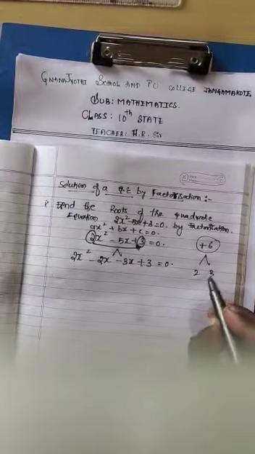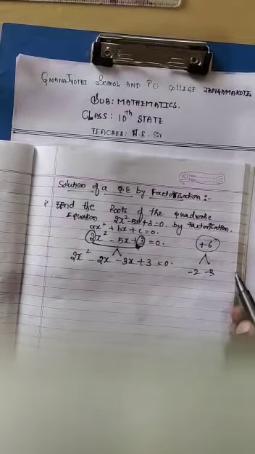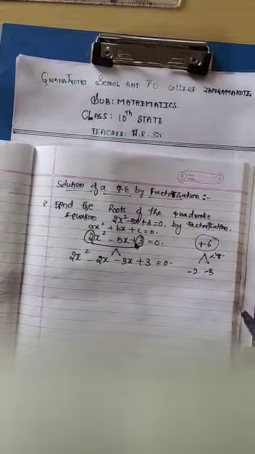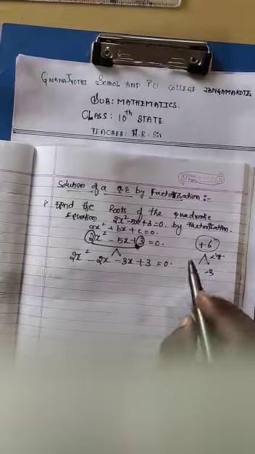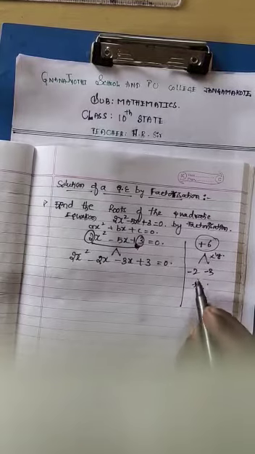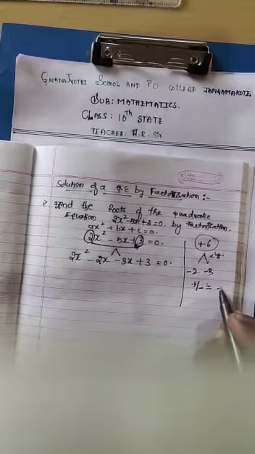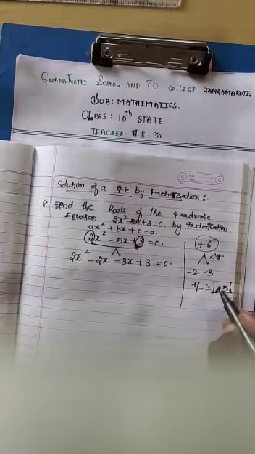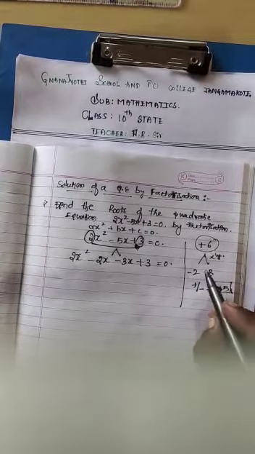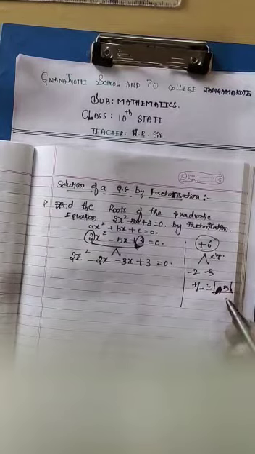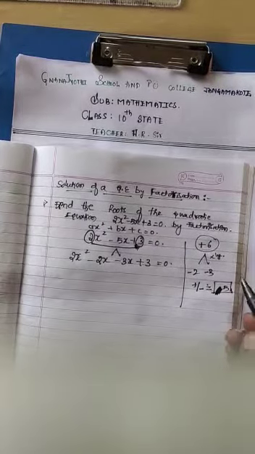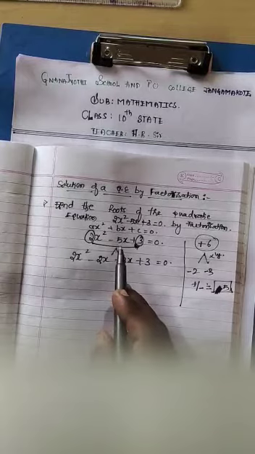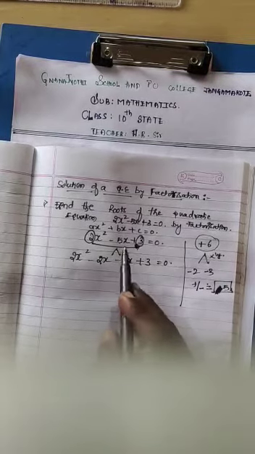So the factors of 6 are 2 and 3. This is minus and minus, minus into minus plus, so 2 threes are 6. When we multiply these two we get plus 6, and when we add them, minus 2 minus 3, we get minus 5, the middle term. So there is no change by splitting the middle term. Minus 2 minus 3 becomes minus 5, right?